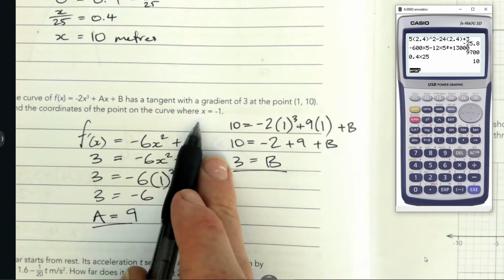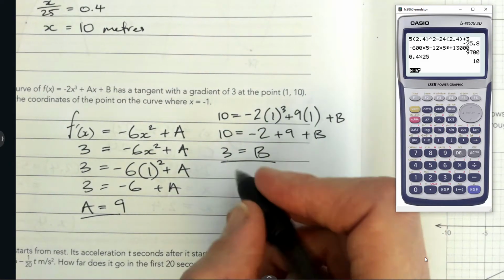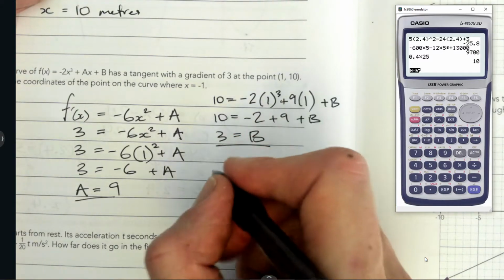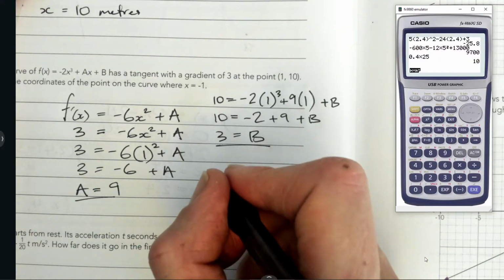Find the coordinates of the point on the curve where x equals 1. This is not really a calculus question. No, it's got some nice elements of a calculus question, I guess. Yeah, it's a nice question.